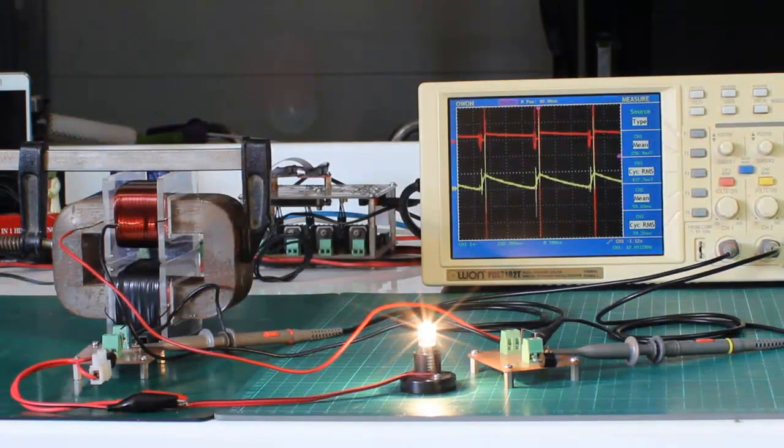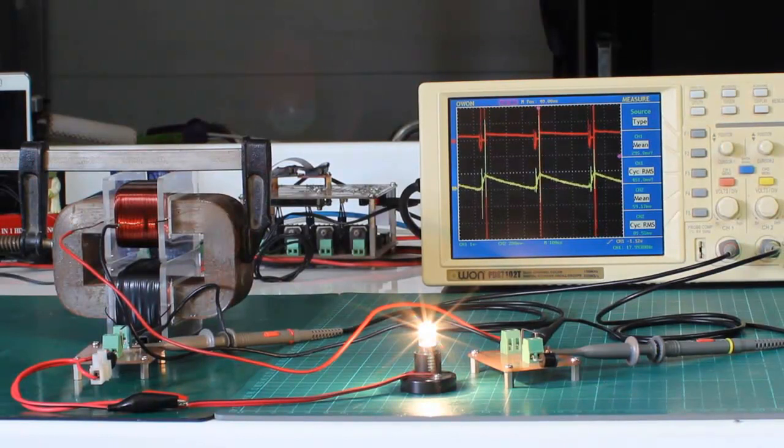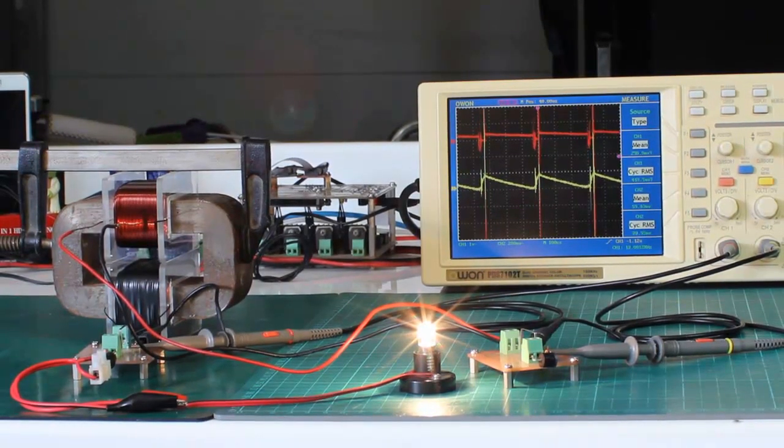We have a very simple, this is extremely simple circuit and arrangement of coils which works. It just works. This is how coils are supposed to work. Anyway, this is what you really want to look for.